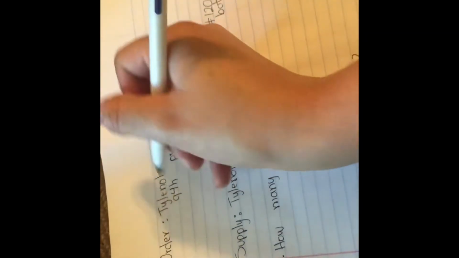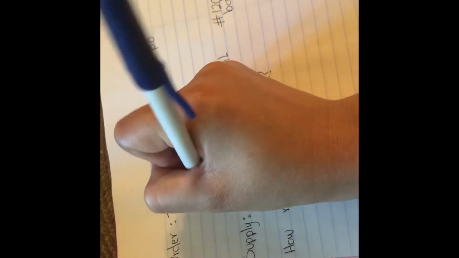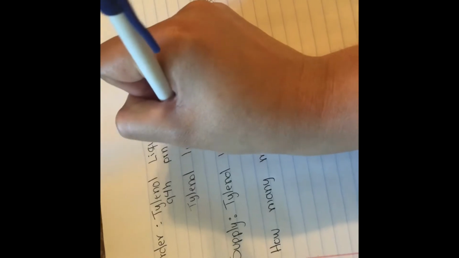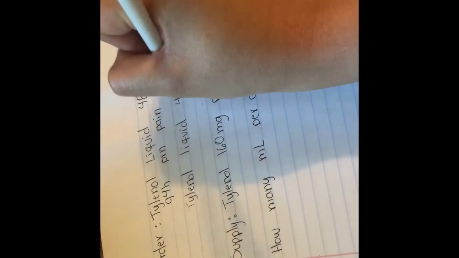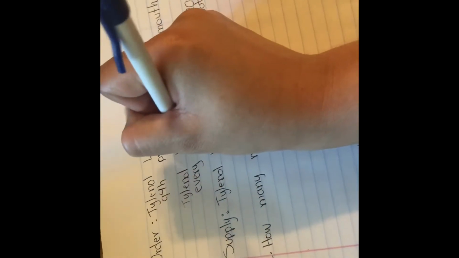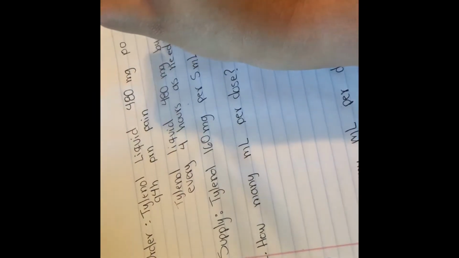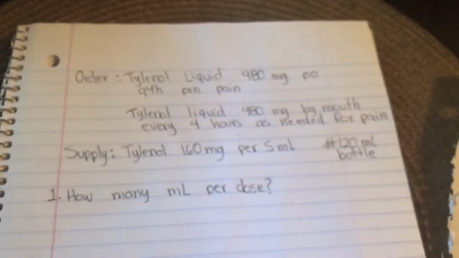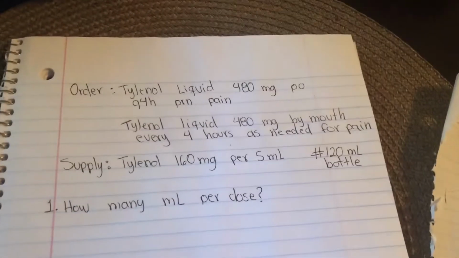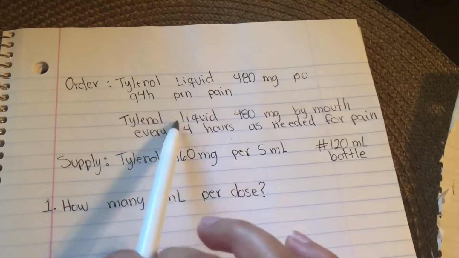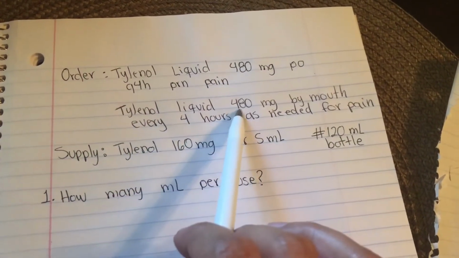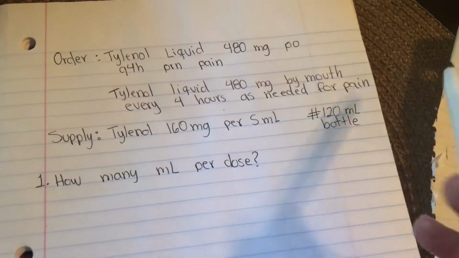That means that the doctor has ordered for the patient to take Tylenol liquid 480 milligrams by mouth every 4 hours as needed for pain.